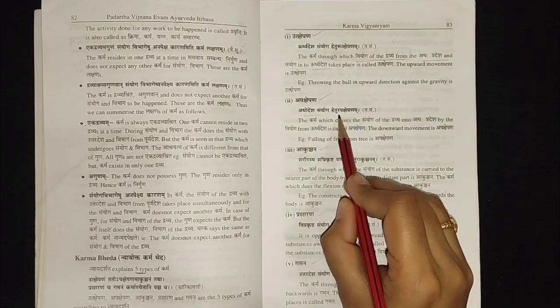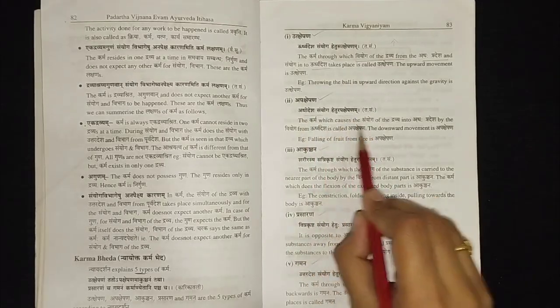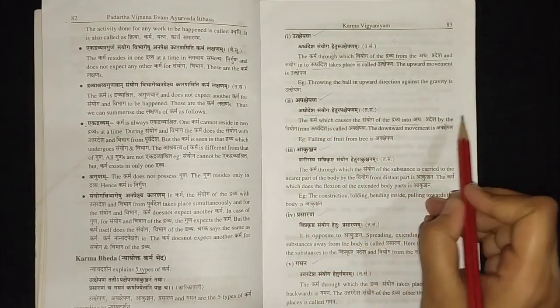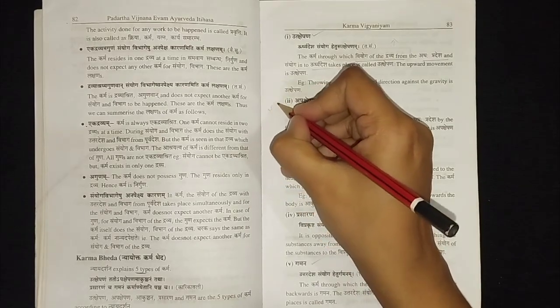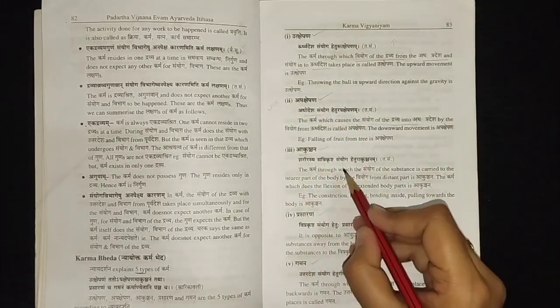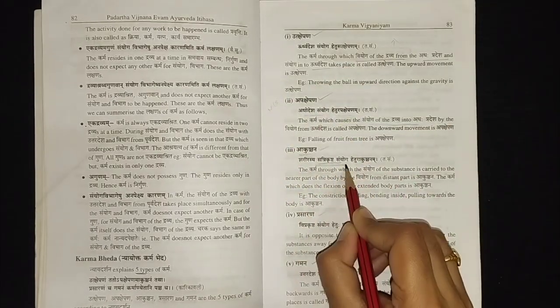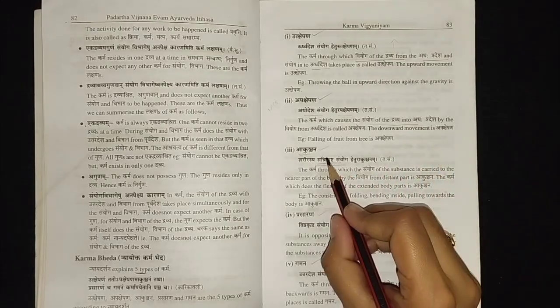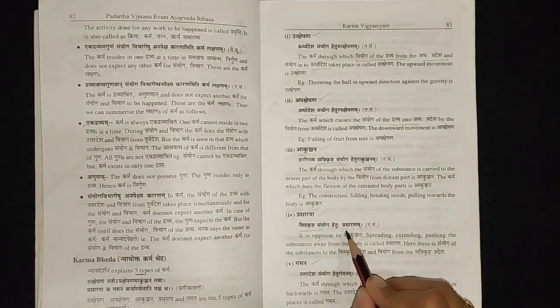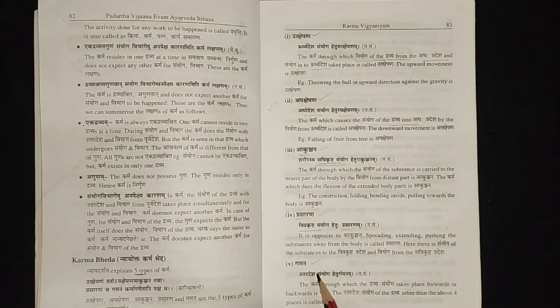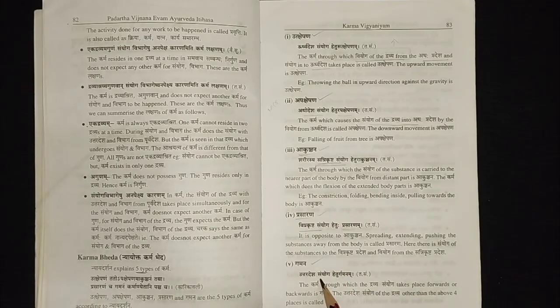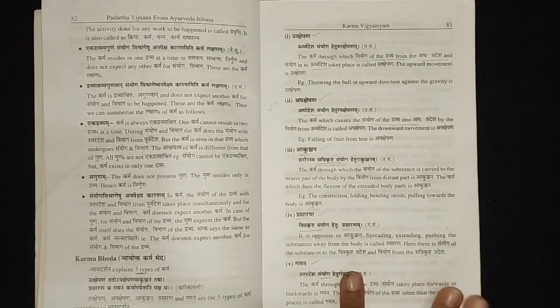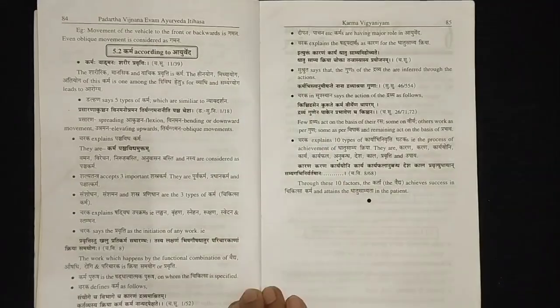Apakshepana: adhodesha samyoga hetur apakshepanam, the karma which causes samyoga of the dravya with the lower place. Once again, important for MCQs. And akunchana, towards the body is akunchana, sannikrishta samyoga hetuh, they may ask this in MCQs. Next, viprakrishta samyoga hetuh, that is prasarana. And gamana, uttaradesha samyoga hetur gamanam. All these things are important once again for MCQs.